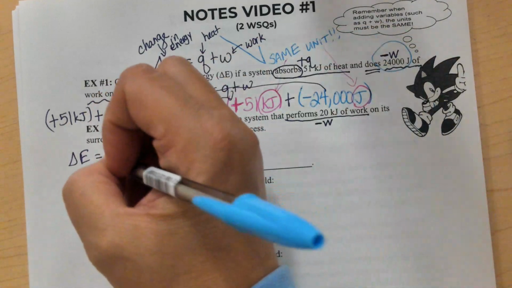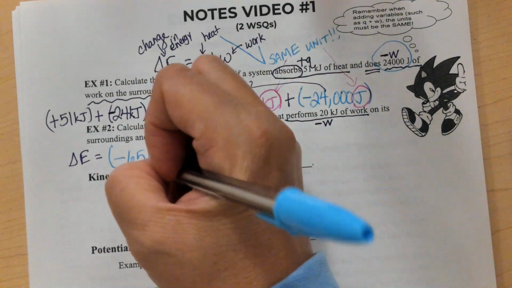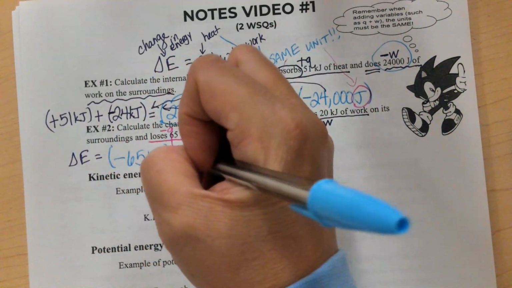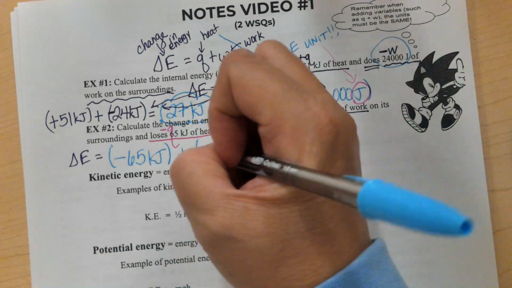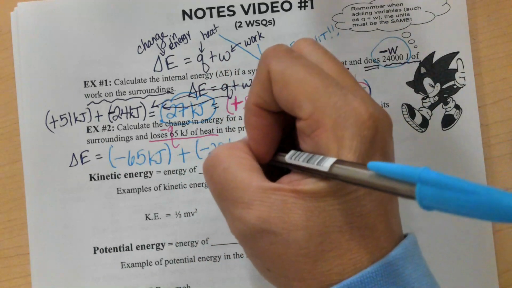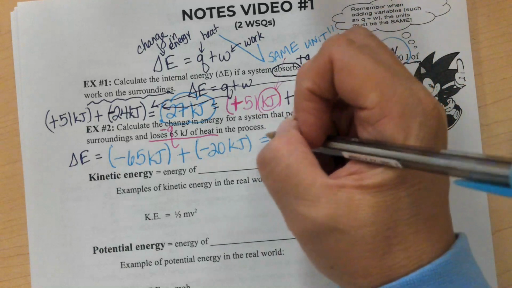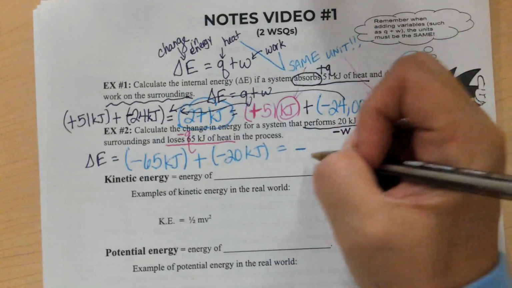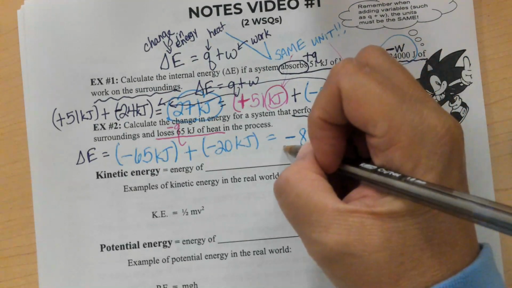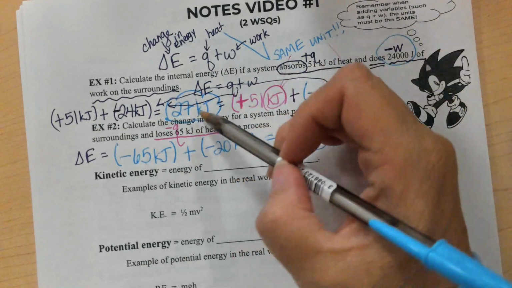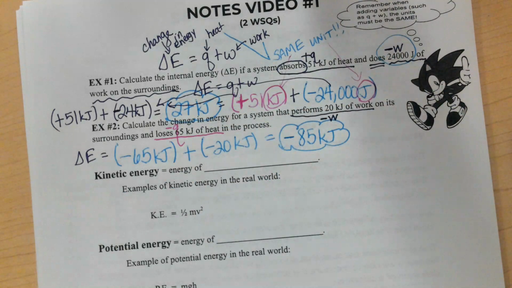So when we put these into our equation, the Q is negative 65. Again, we could have done it either way. We do want to pay attention to our units. I don't know if they're the same yet, so I'm just going to write them down. Negative 65 kilojoules, and then my work is negative 20, also kilojoules. That makes me kind of happy because all I have to do is add these two negative numbers. It's going to stay negative by adding them together, and that is negative 85 kilojoules. So this one is exothermic, we're losing heat, whereas the previous one is endothermic because we're bringing heat into the system. All right, so hopefully you'll be able to do that.